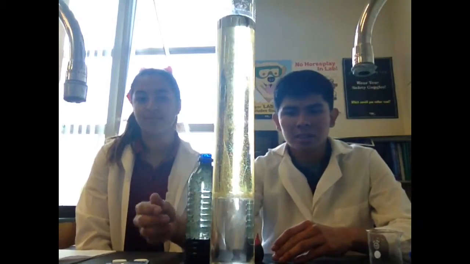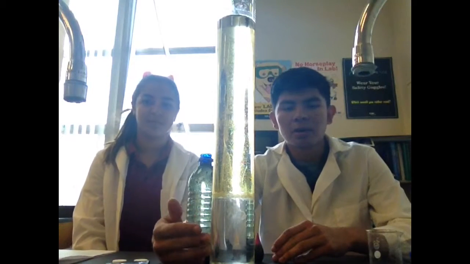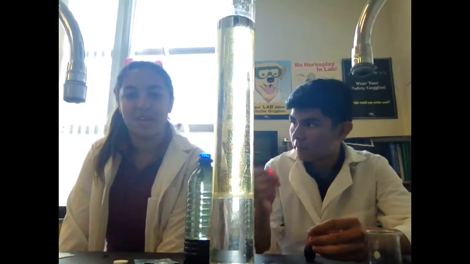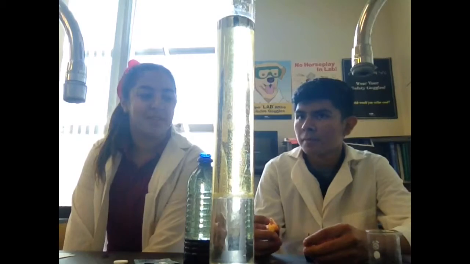First thing we'll be doing in this experiment is filling this large beaker 1/4 of the way with water, and then we'll be filling the rest with vegetable oil. You could also do this at home with a water bottle. The next thing you have to do is add about 8 drops of food coloring in the beaker or water bottle.